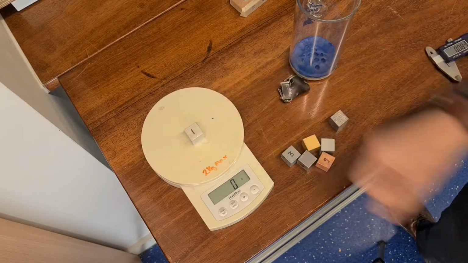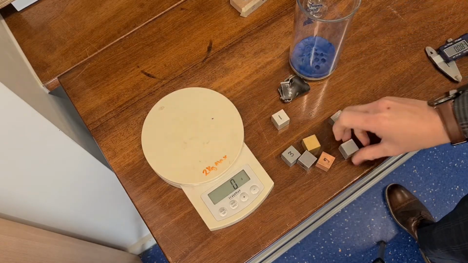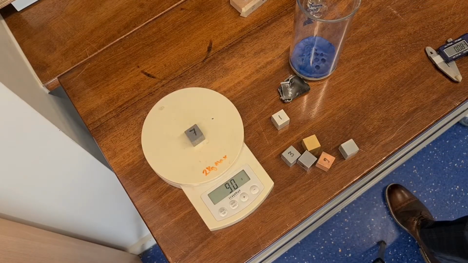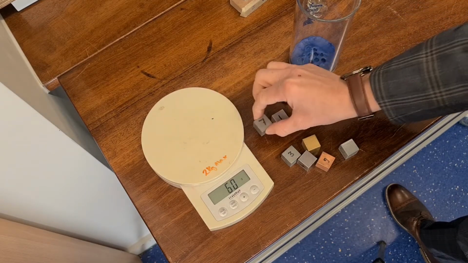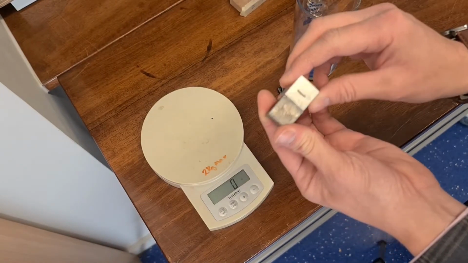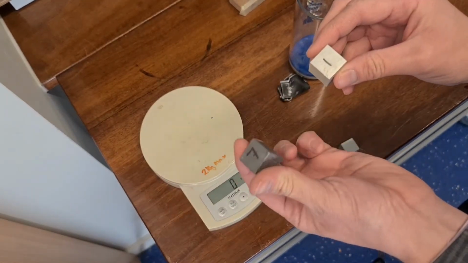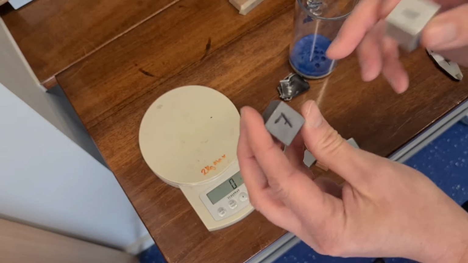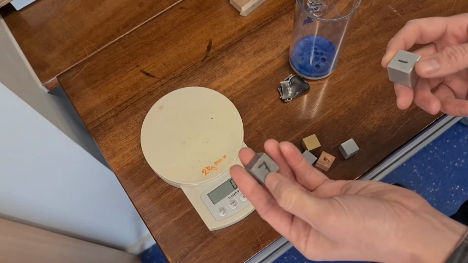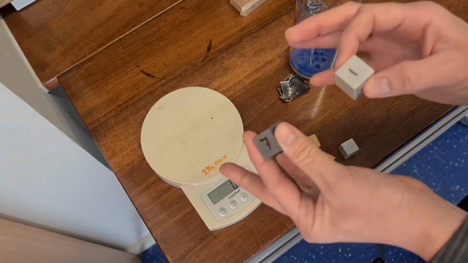Number 1 was 22 grams. And where was that number 7? There we go. 90 grams. Isn't that amazing? This material has more mass in it than this material, even though they are the same size. This is just heavier. Now we describe that as having a higher density. So density measures the amount of material, or the mass, within a certain size, or volume.